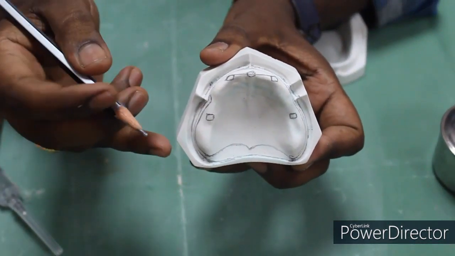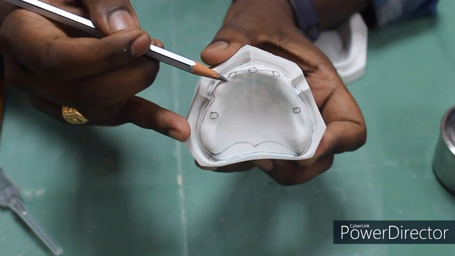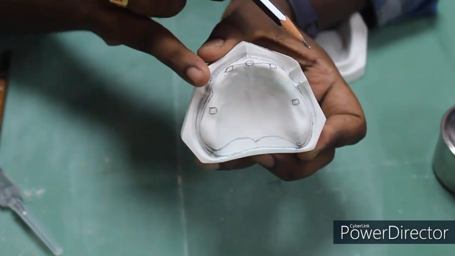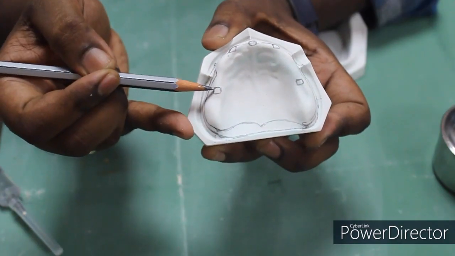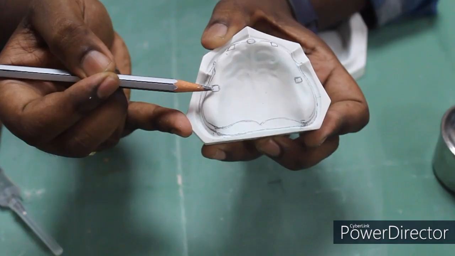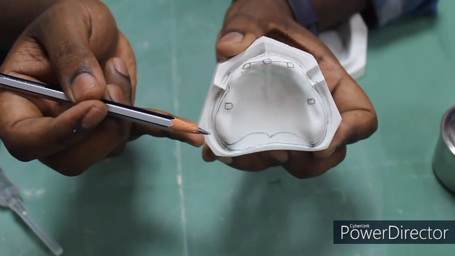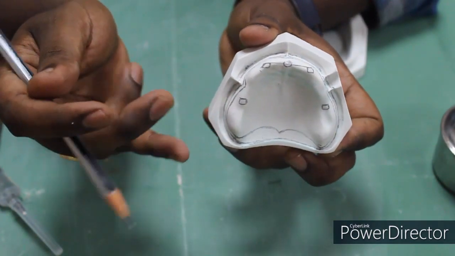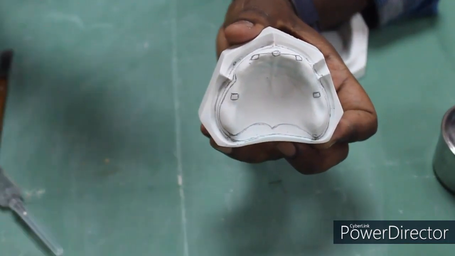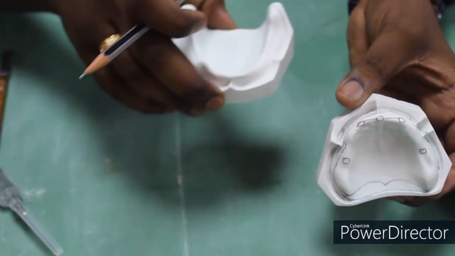Now you can see there are 2 stoppers in the canine region bilaterally, one on this side and one on the other side, and in the same way 2 more stoppers in the first molar region. So this is the design outline for the maxillary cast. Now we are going to see the mandibular cast.